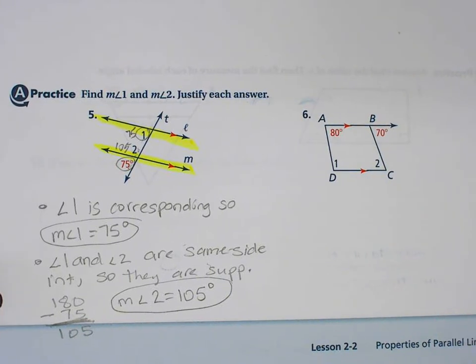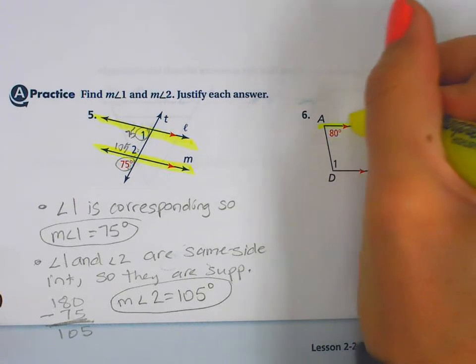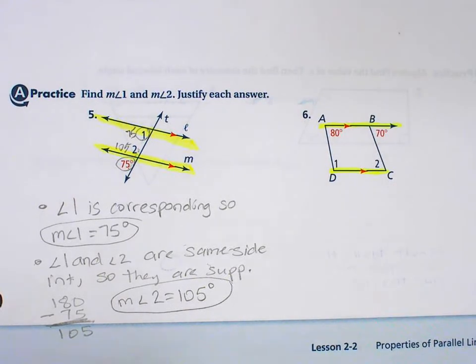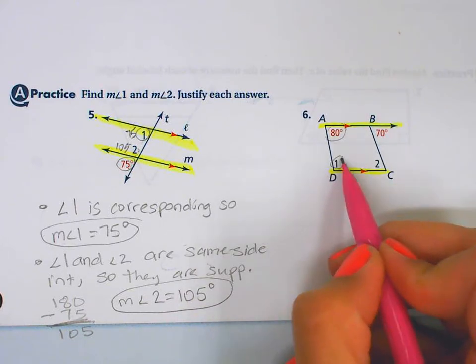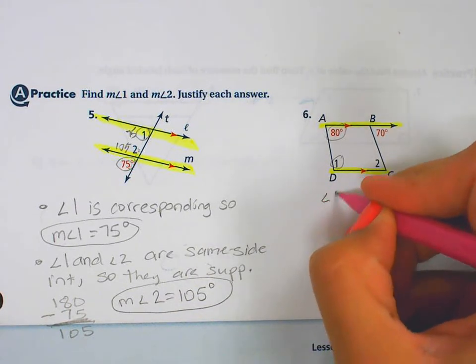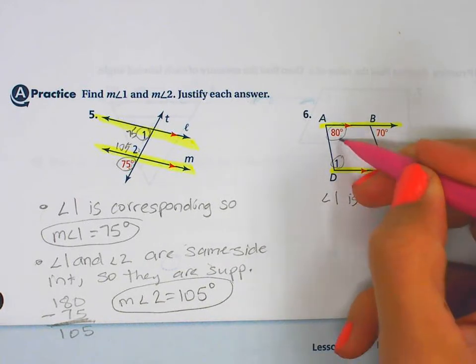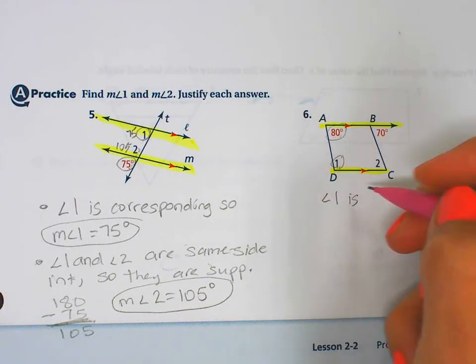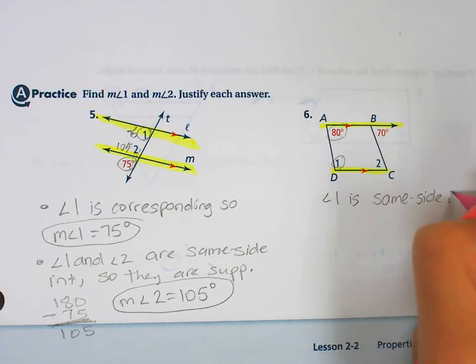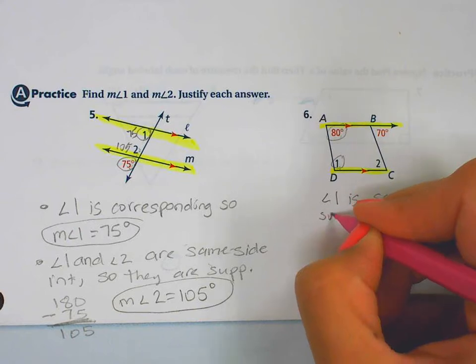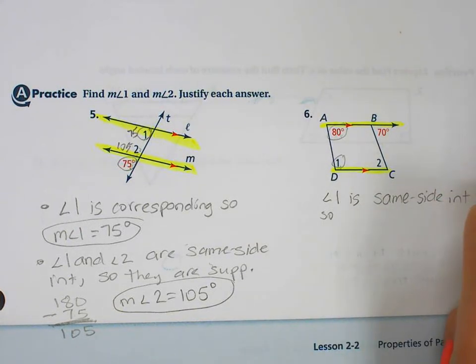Okay, so now look at the next one. This is kind of weird because we have, it's not exactly a parallelogram, but a quadrilateral formed with parallel lines. It's kind of weird looking. So first, let's look at, here's 80 degrees, and here's the 1. I see that angle 1 is, what is it to 80? Same side interior. Same side interior.